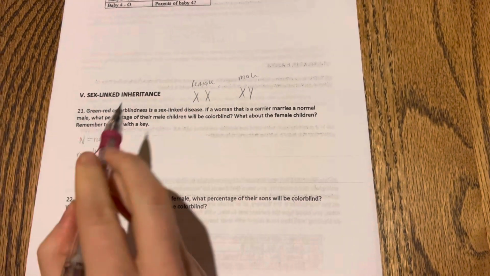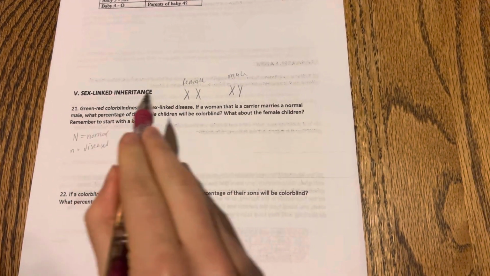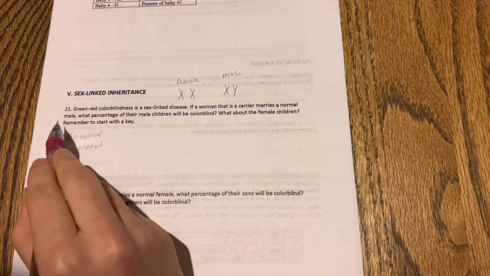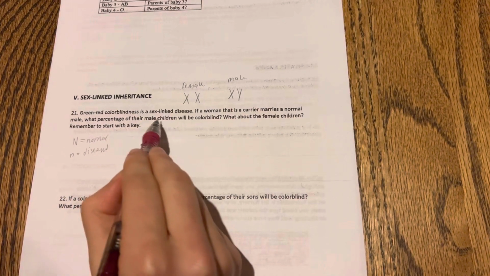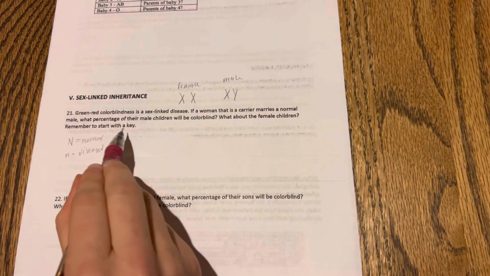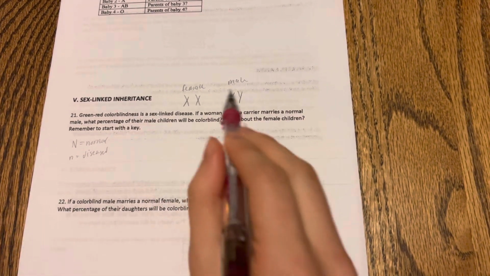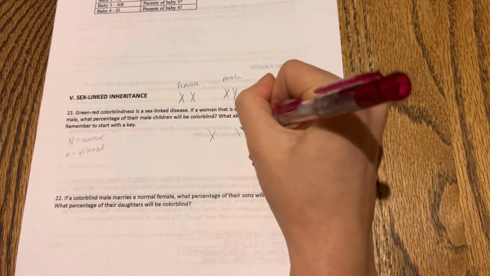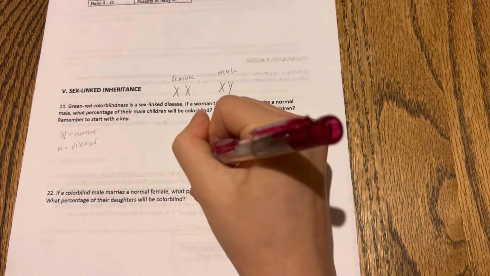So number 21 says, green-red color blindness is a sex-linked disease. If a woman that is a carrier marries a normal male, what percentage of their male children will be colorblind? What about their female children? Remember to start with the key. So we already have our key. We already know we're crossing female and male. So we'll start with our monohybrid cross like this.